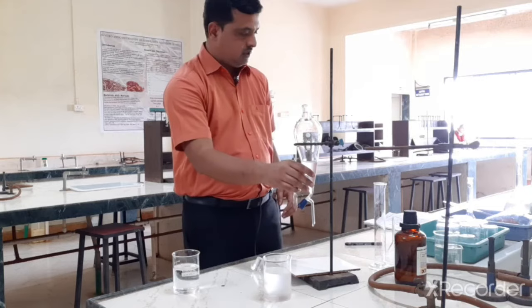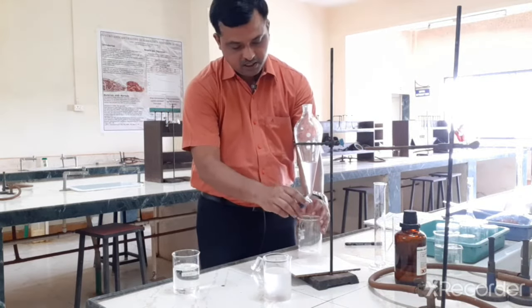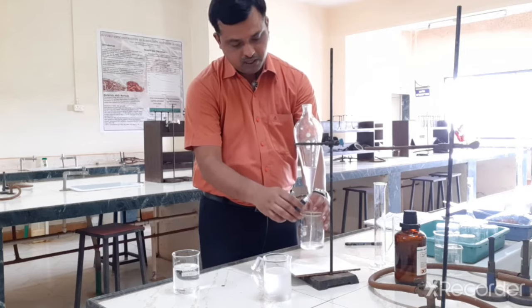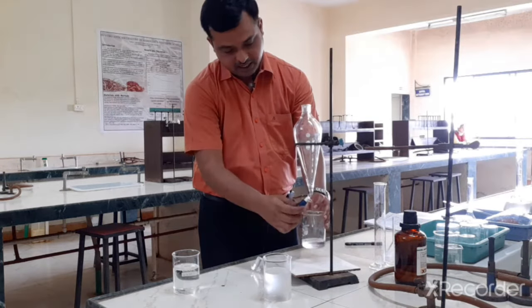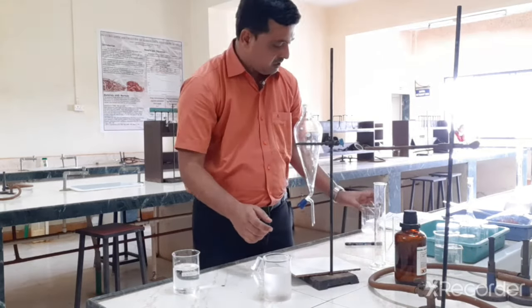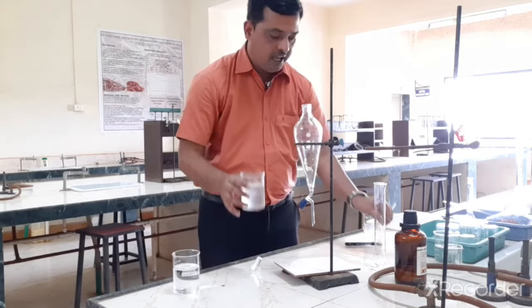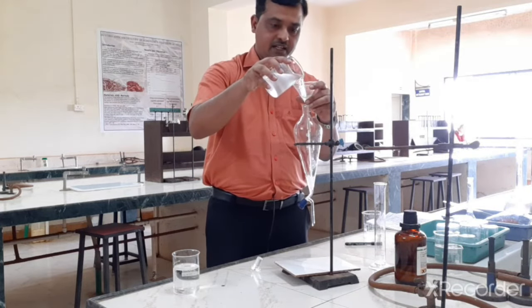So this is our acetic acid layer. So I will take in a fresh beaker. So this is my first batch of extraction with the acetic acid. Okay, now this I will keep aside and I will pour back this chloroform layer because I have to extract it again.